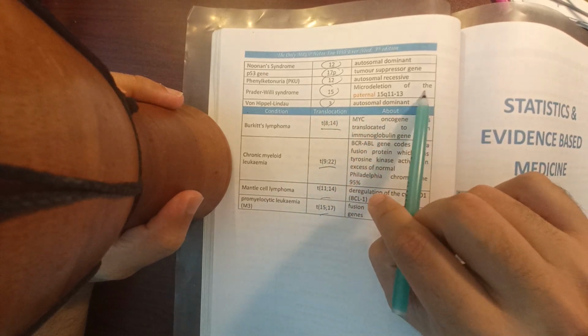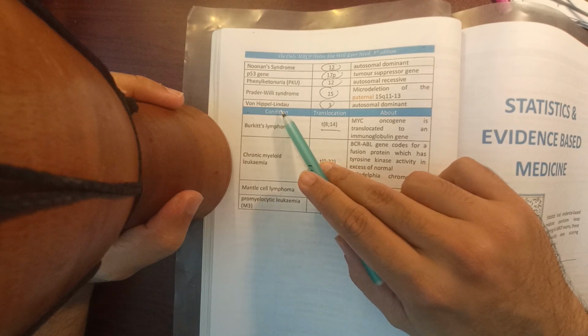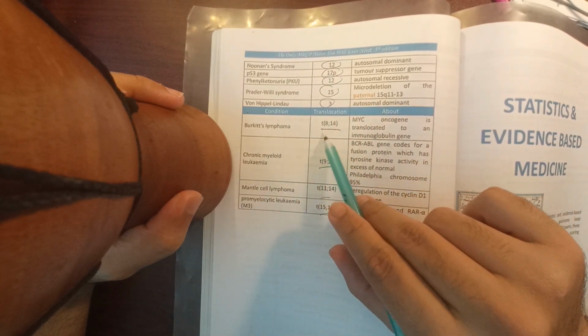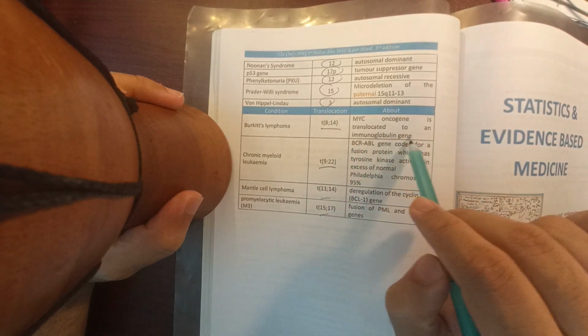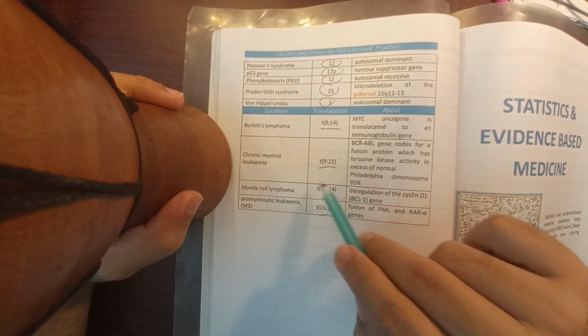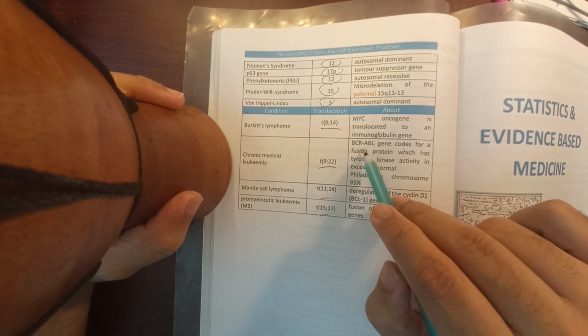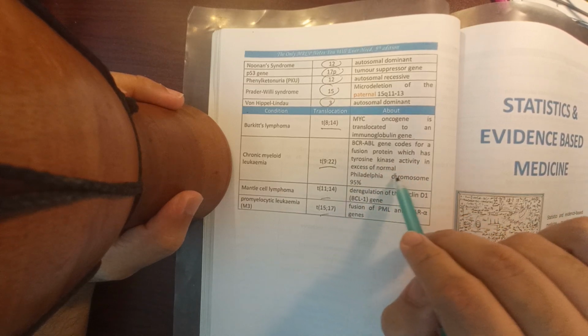Prader-Willi 15, microdeletion of the paternal 15q11-13. Von Hippel-Lindau syndrome 3, autosomal dominant. Burkitt's lymphoma t(8;14) translocation. MYC oncogene is translocated to an immunoglobulin gene. CML, the translocation t(9;22). BCR-ABL gene codes for a fusion protein which has tyrosine kinase activity in excess of normal.